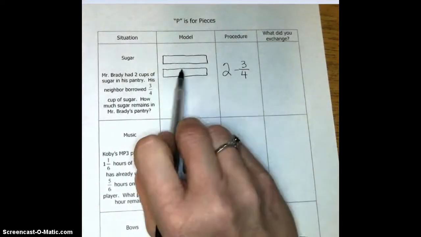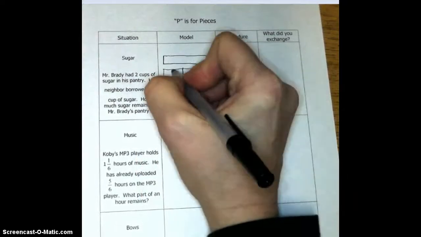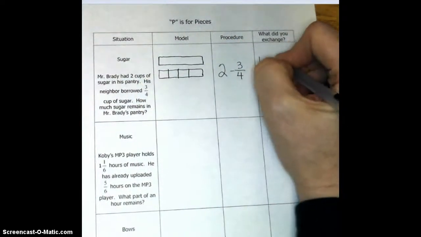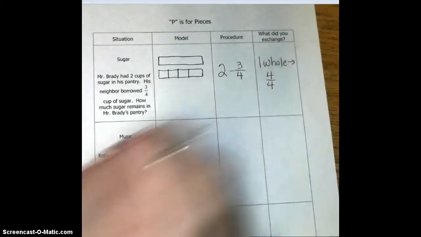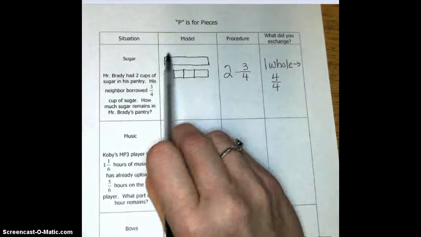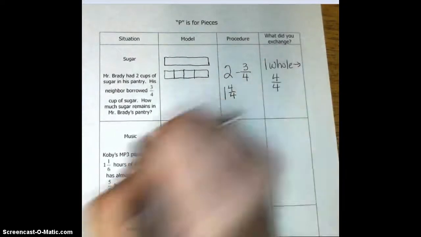So what I'm going to do is I'm going to take this whole and I'm going to exchange it, and I am going to cut it up into fourths. So over here, what did I exchange? I exchanged 1 whole for 4/4. So what's another way that we can write 2 wholes? We can write it as 1 whole and 4/4.